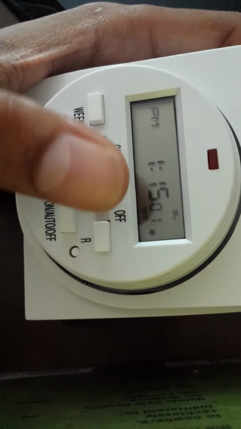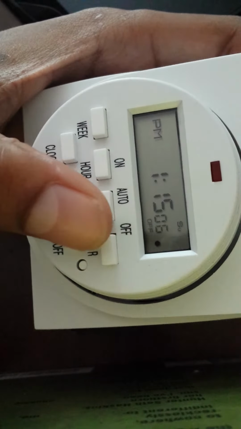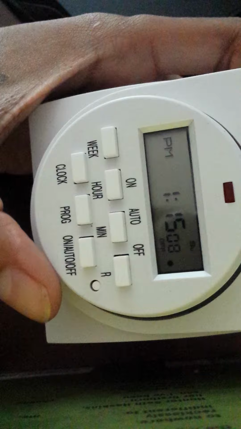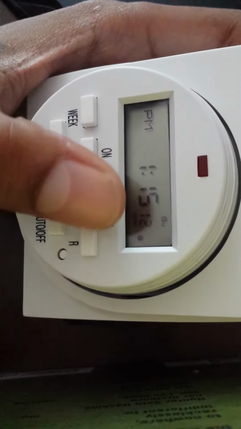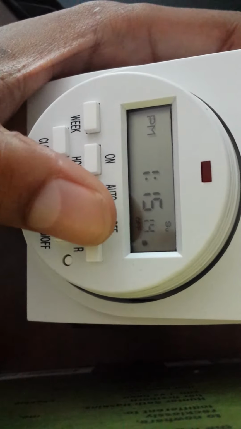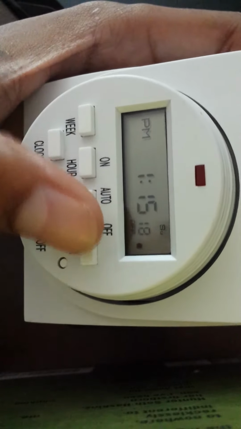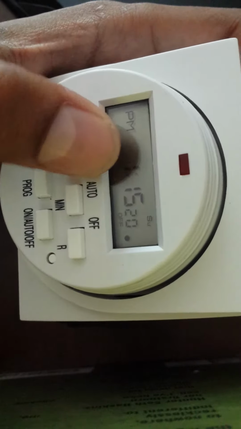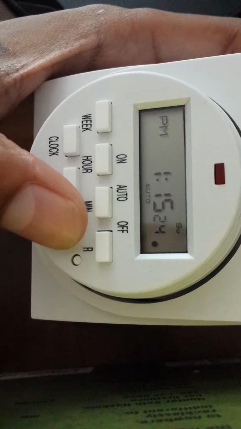It will run directly through the output. If you press this button right here on auto off, that controls if it's off, auto, and on. These three on, auto, off are not for these buttons, but for the top display here. So if I press it once, it's on auto.